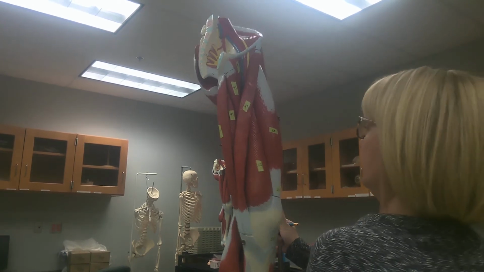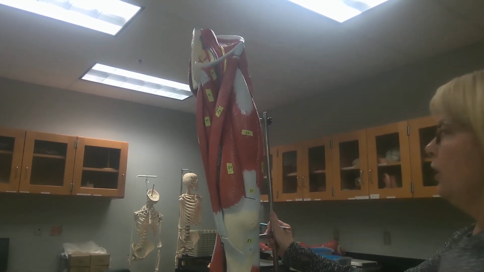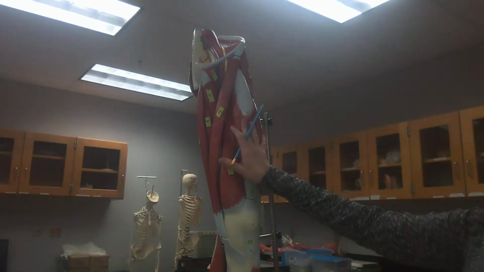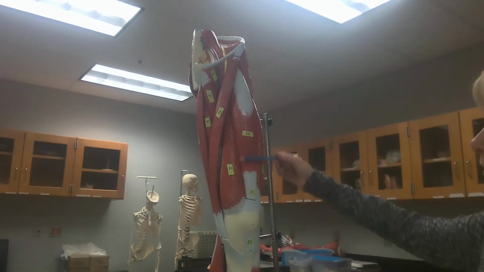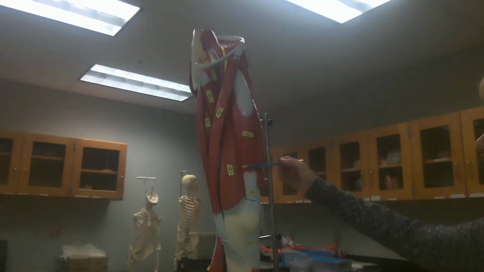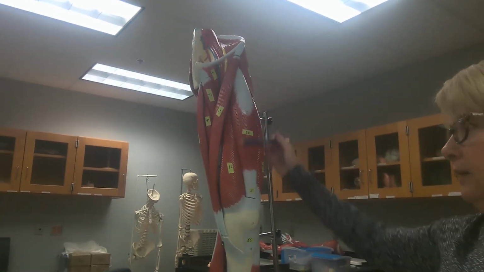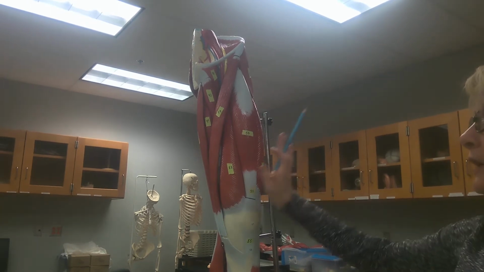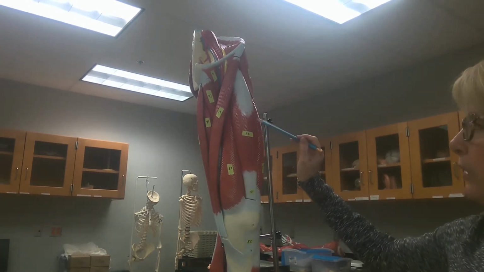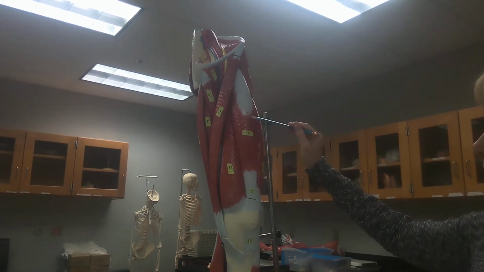On the very front, when you look at the quadriceps right here, this muscle with the number 50 on it right in the front is the rectus femoris. So the term rectus means straight with the midline. Femoris because it's right on top of the femur. So rectus femoris right in the front.